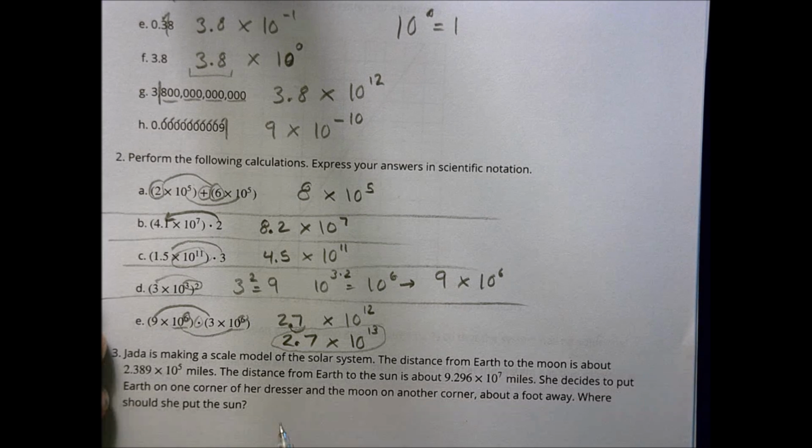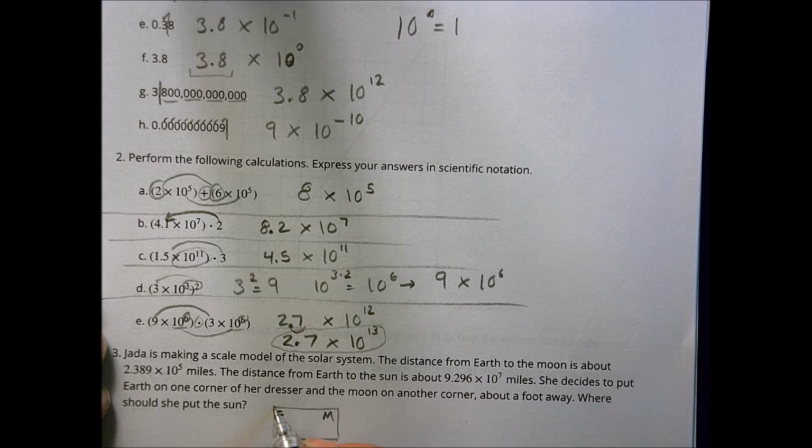Okay, so here's what she has. She has her dresser. Let's just draw the top of that here, something like this. And she puts the Earth here, and maybe the Moon's going to be over here. And the distance from here to here is about 1 foot. Alright, and that 1 foot represents, in this case, 2.389 times 10 to the 5th.